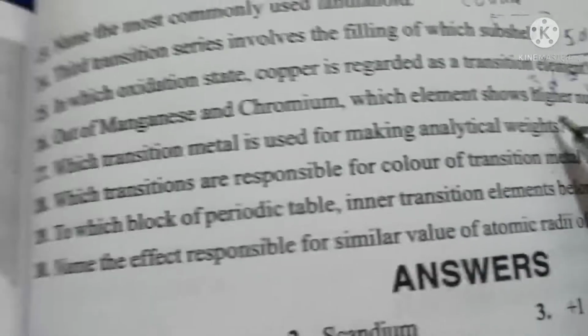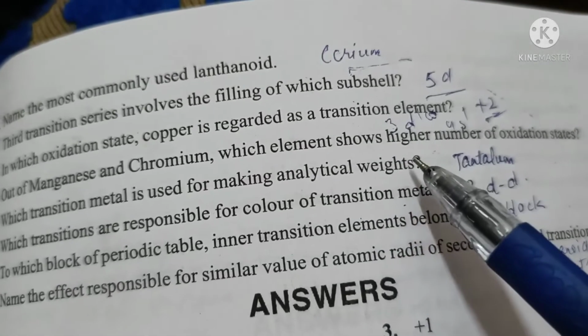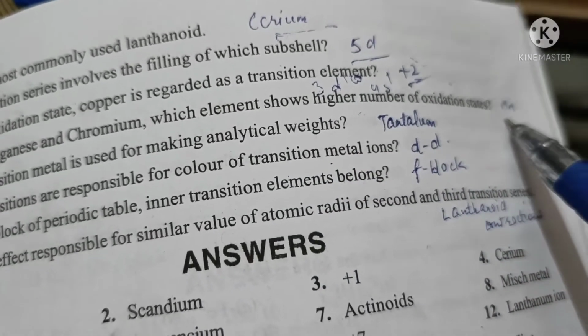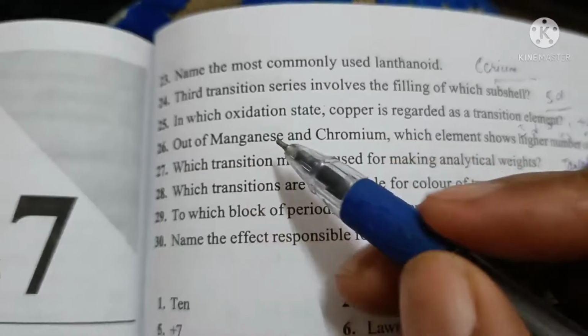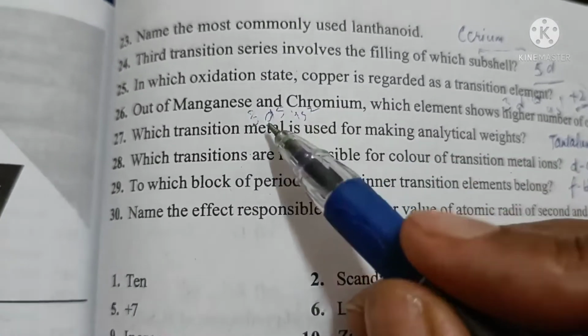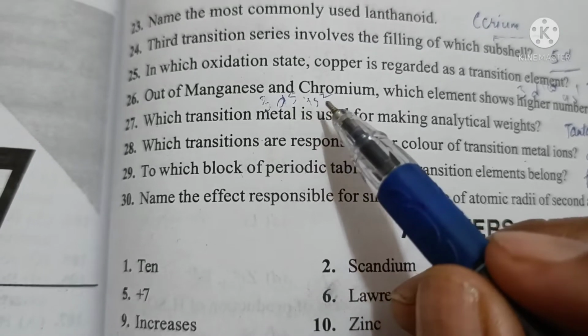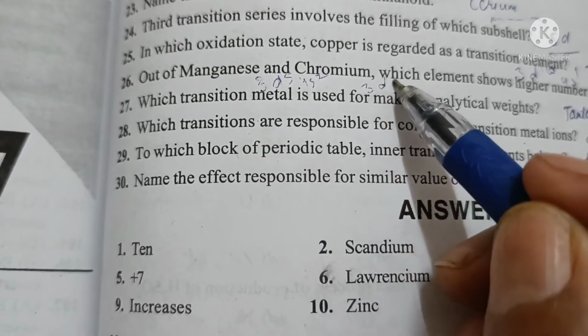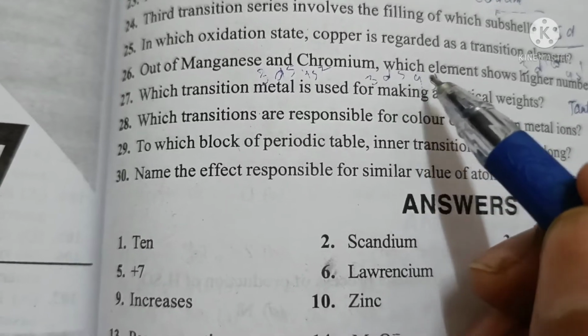Manganese and chromium, which element shows higher number of oxidation states? Manganese, because manganese has 3d5 4s2, so it can show up to +7, whereas chromium has 3d5 4s1, so it can show up to +6.